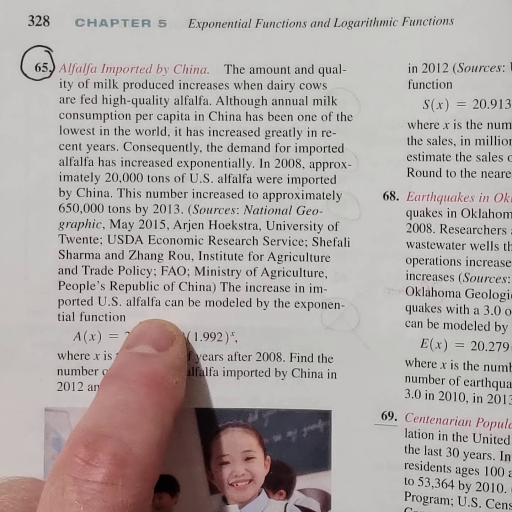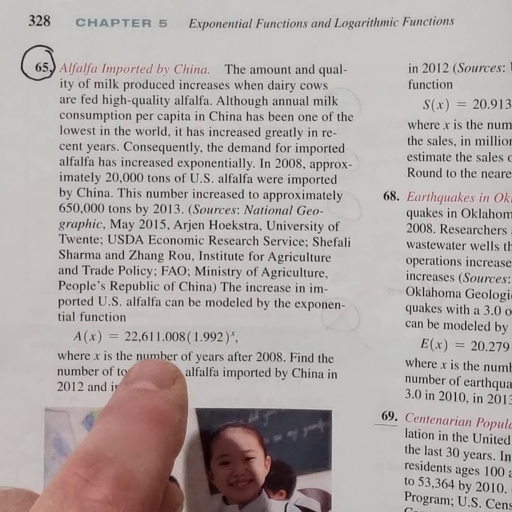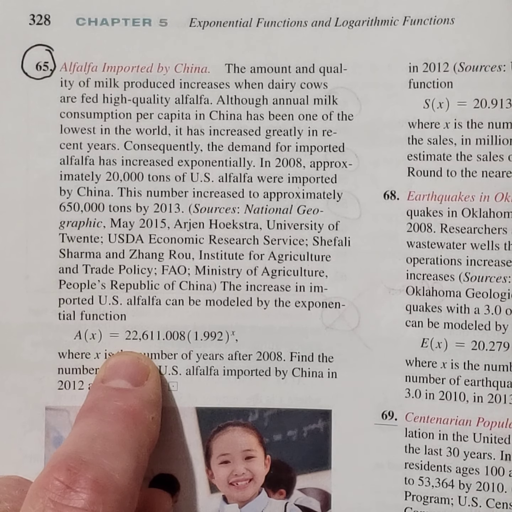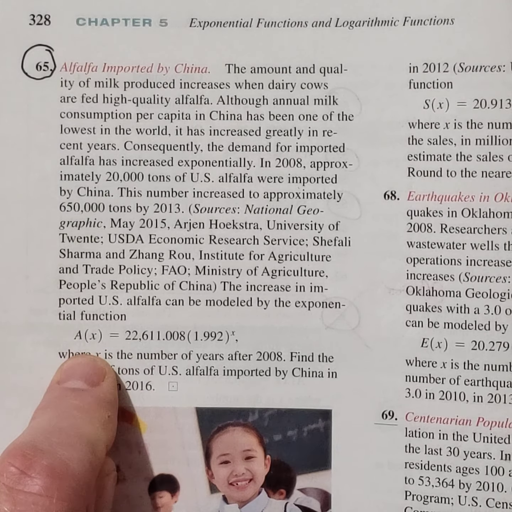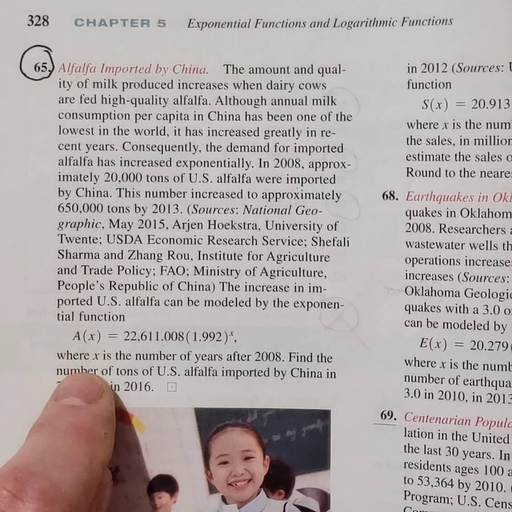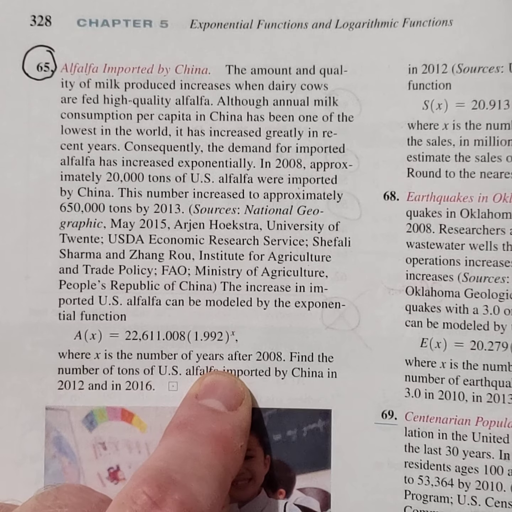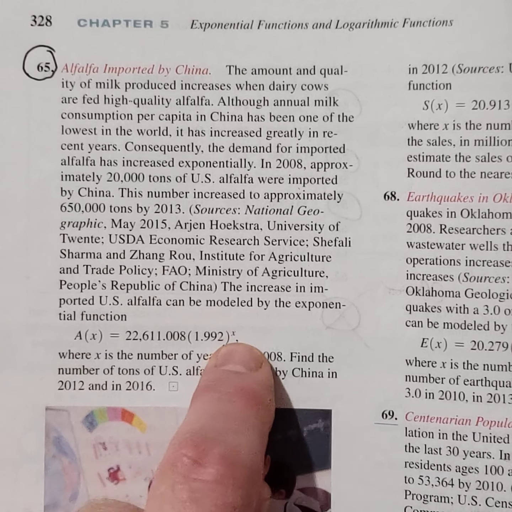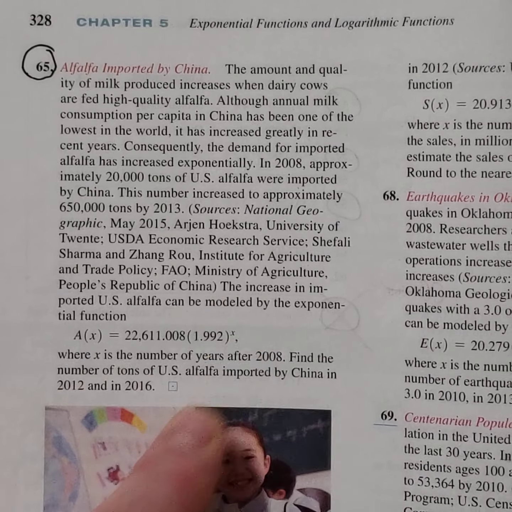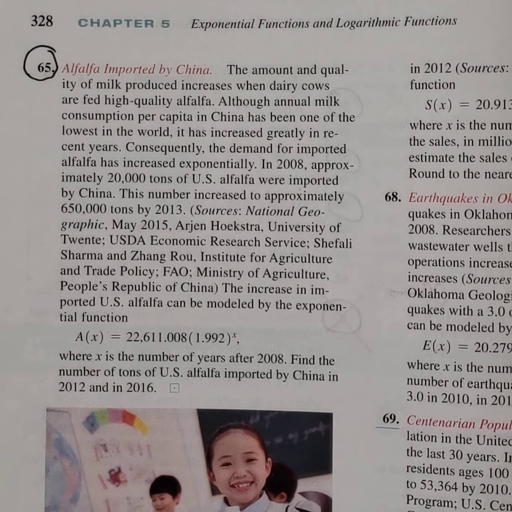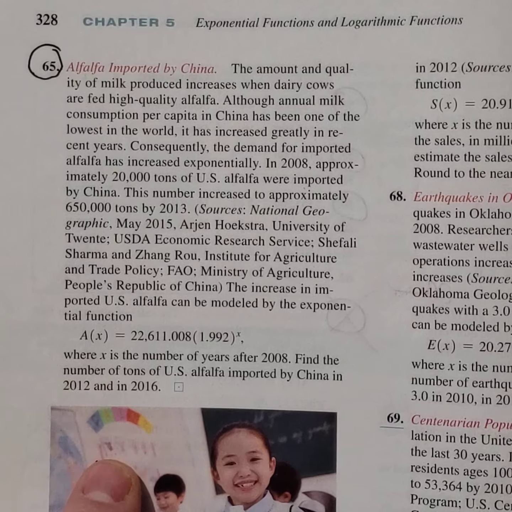The increase in imported U.S. alfalfa can be modeled by the exponential function. That's what you really care about. That's the function that gives you the amount of alfalfa when you put in x, which is the number of years after 2008. So that's all you need to do with this function: put in the number of years since 2008, and out will come the tons of alfalfa. It says right there.